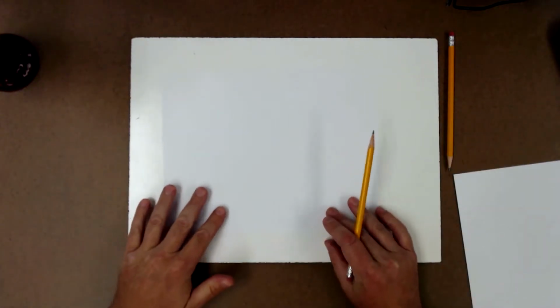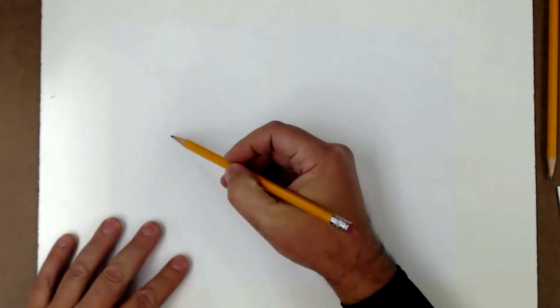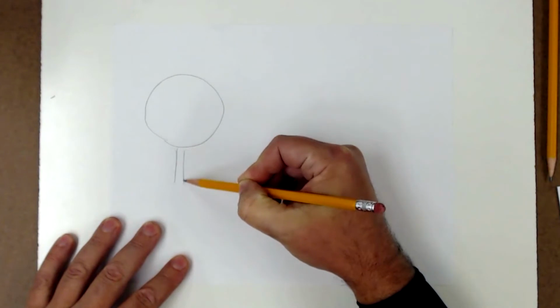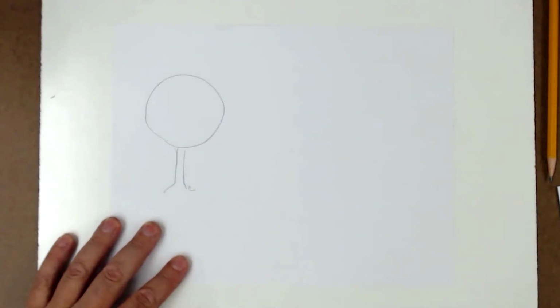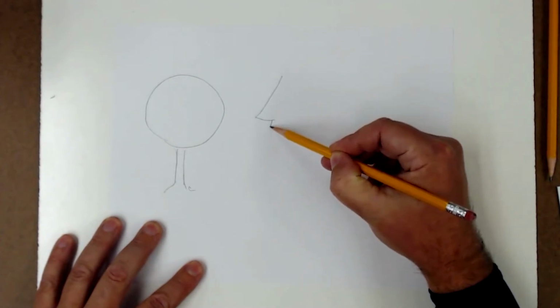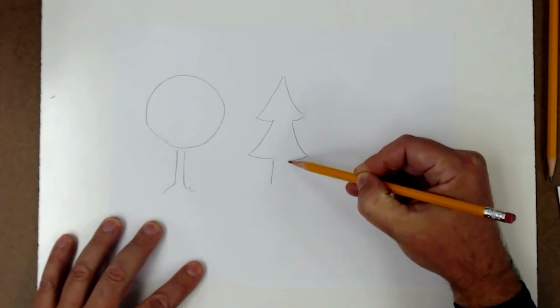But if I was to ask you to draw a tree, well, most of you would either draw maybe a lollipop tree, something that looked something like that, or you might draw me something that looks like a Christmas tree, and that would be your symbol for a tree.